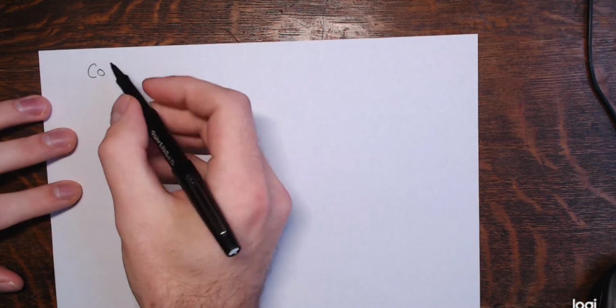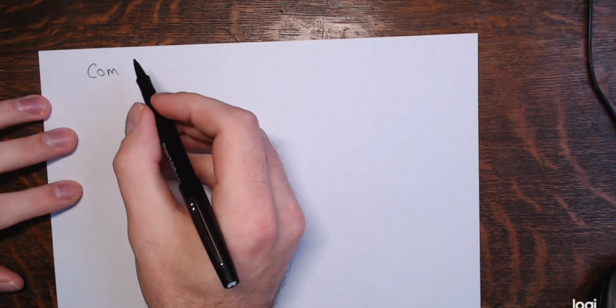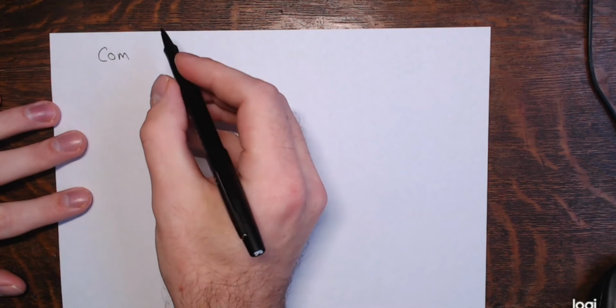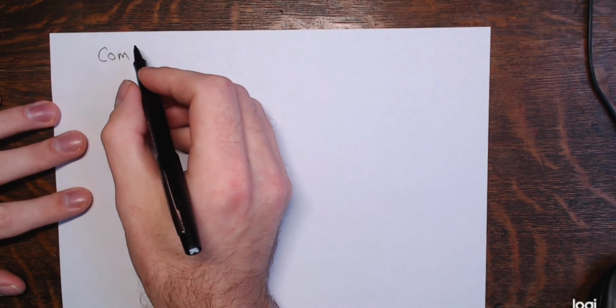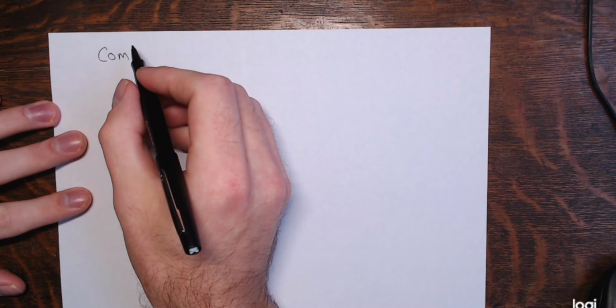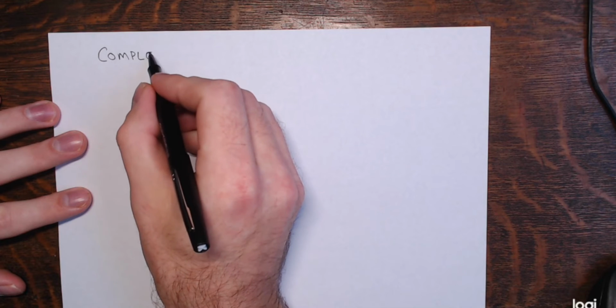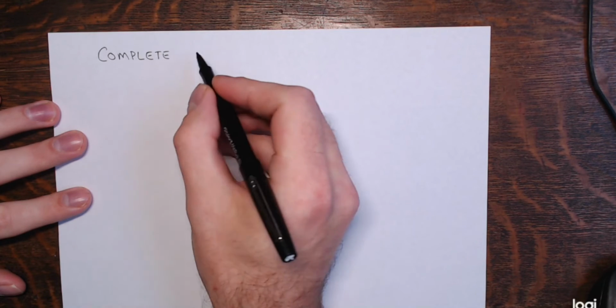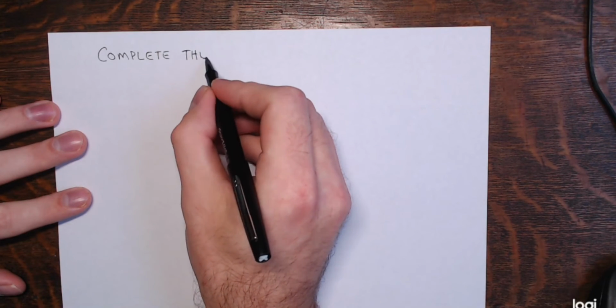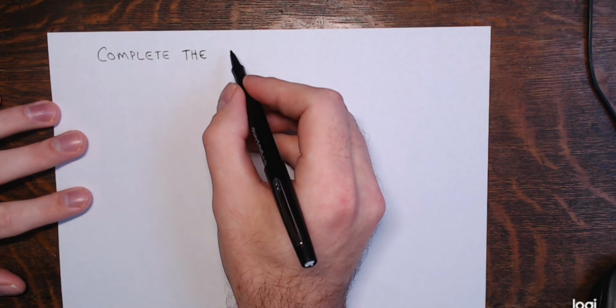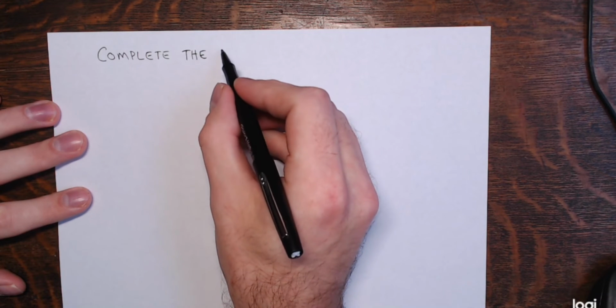Now, you should know how to complete the square from earlier videos on factoring quadratics. So I'm not going to really get into all that.